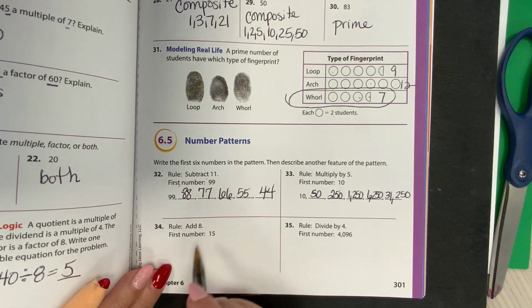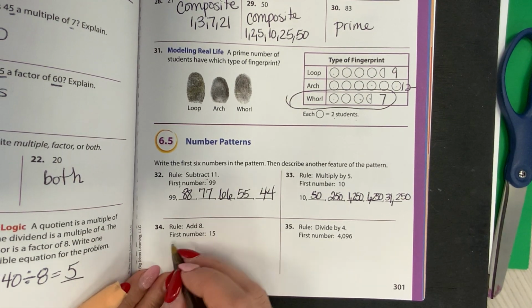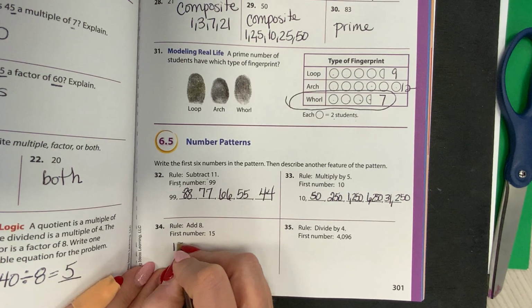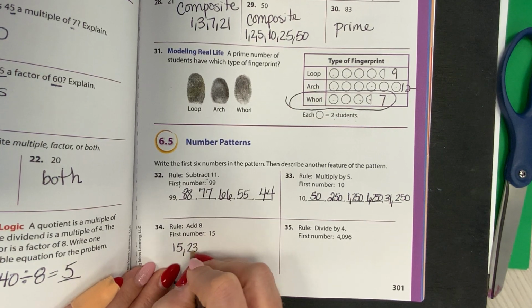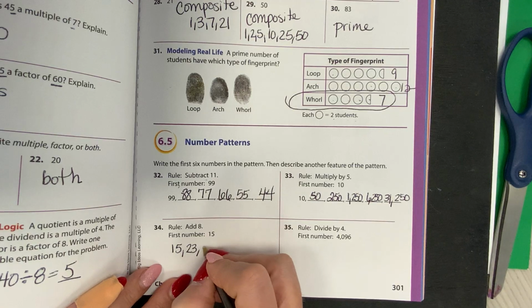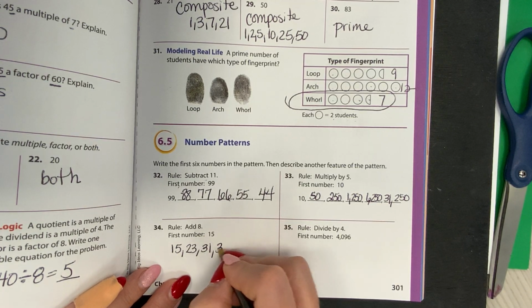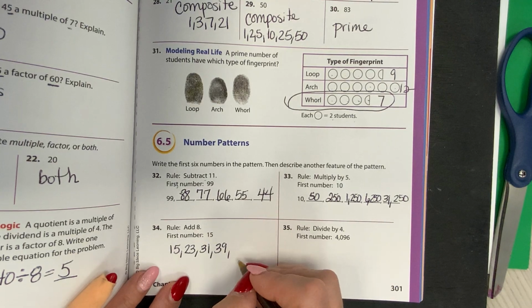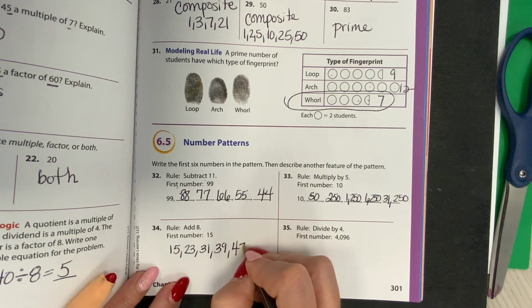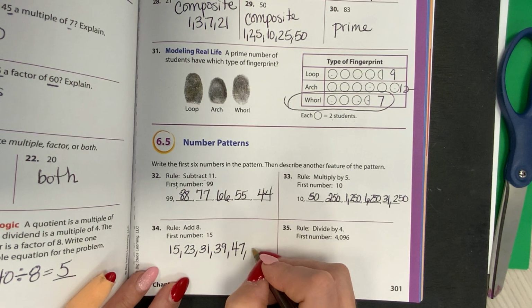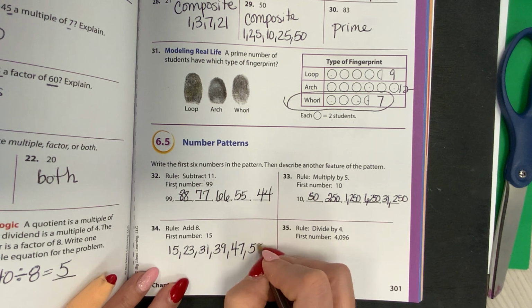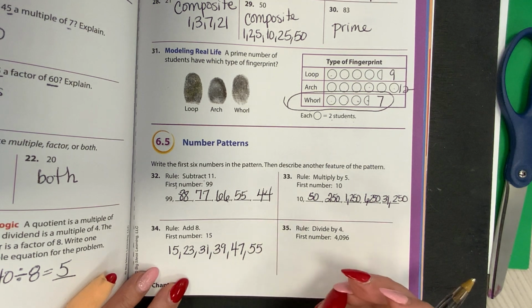Here's the rule, add 8. The first number is 15. So 15 plus 8, 23. 23 plus 8, 31. 31 plus 8, 39. 39 plus 8, 47. 47 plus 8, 55.